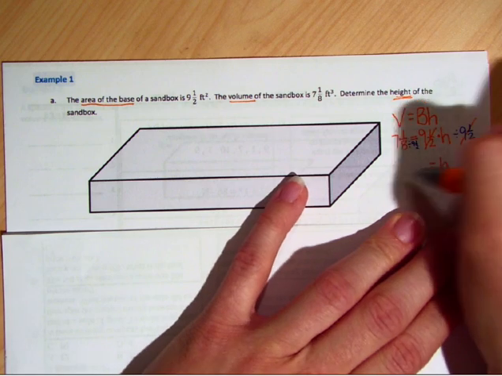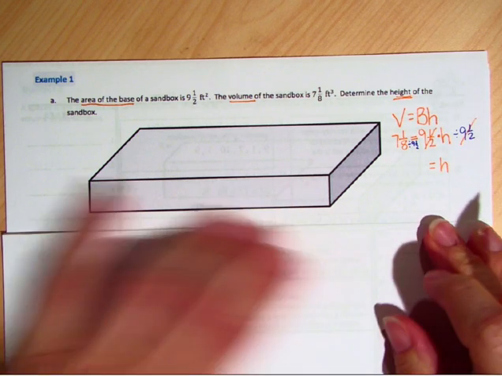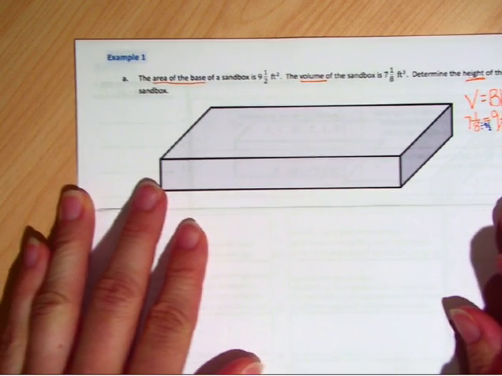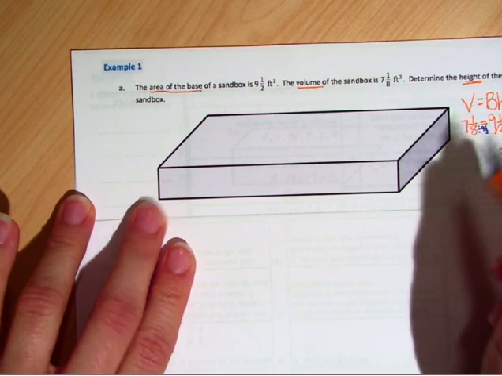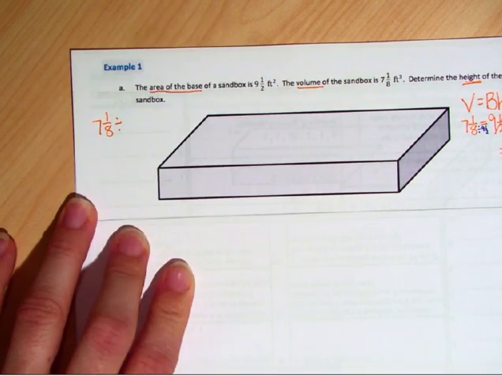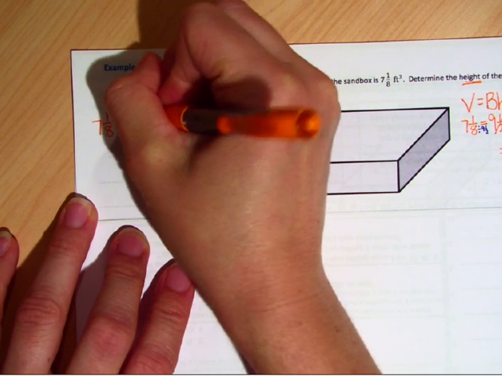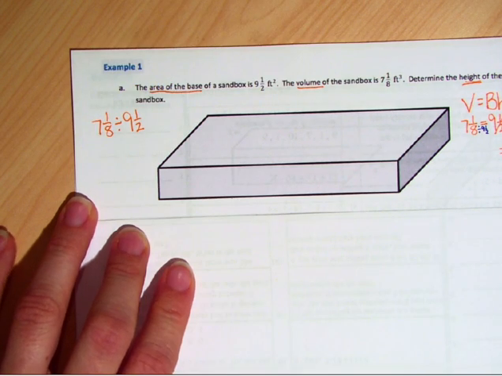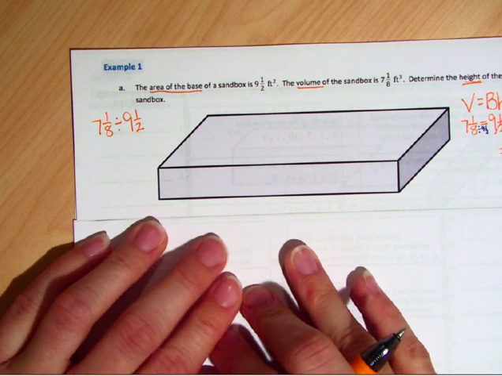I'm going to do some work over here on this side because I'm kind of squished for room. So I have 7 1/8. I'm going to rewrite my problem, and I'm dividing it by 9 1/2. First thing I need to do is change them to improper fractions.